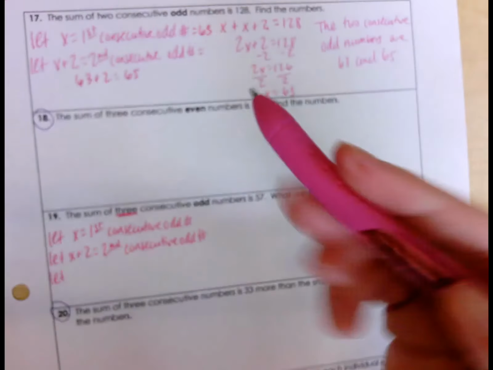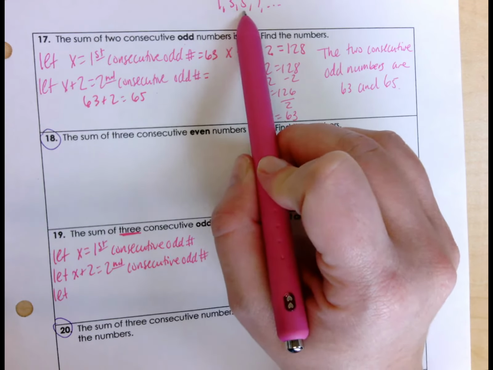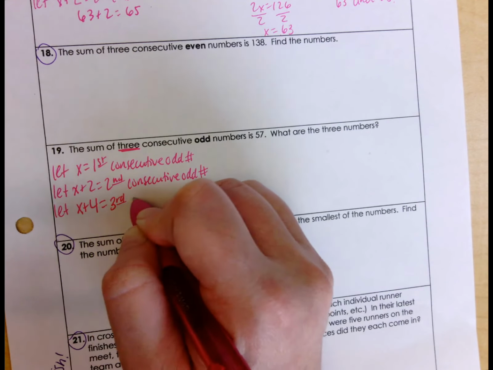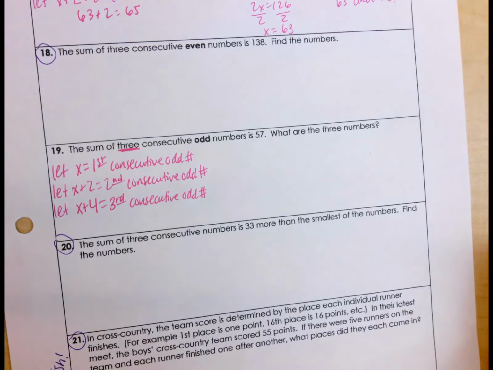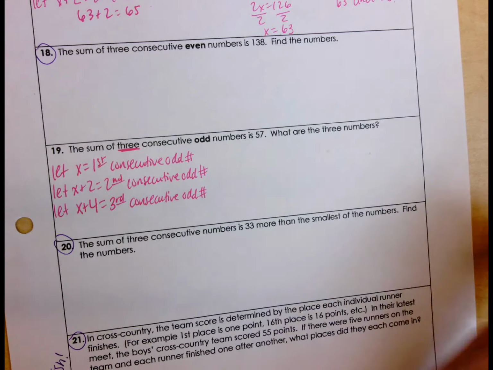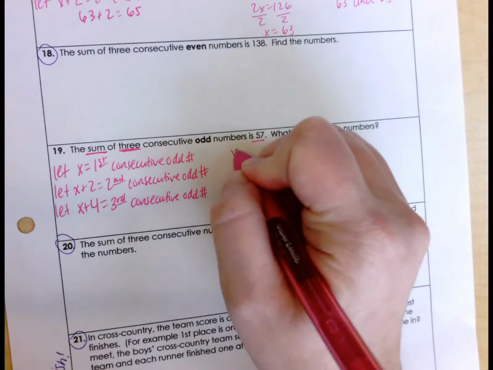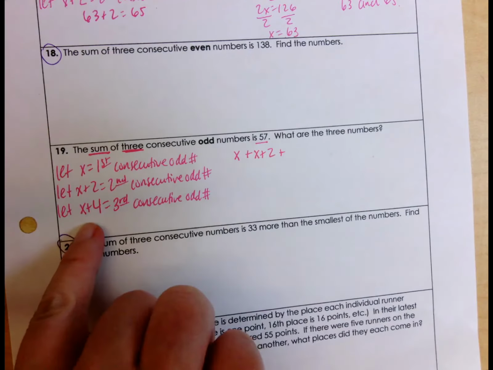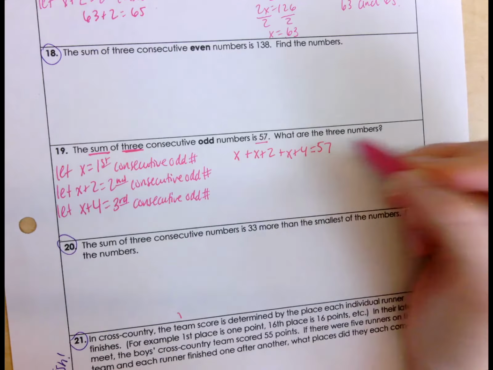Now, to get to the third number, to start from the first number and get to the third one, we would add 4. So that's what we're going to do down here. x plus 4 is going to give us the third consecutive odd number. Okay, so now we're going to add, because it says the sum is 57. So we're going to add the first number, x, plus the second number, x plus 2, plus the third number, x plus 4, and those are going to equal 57.